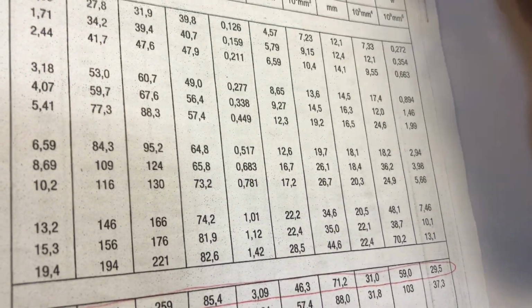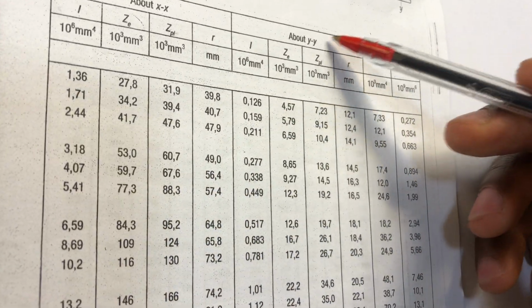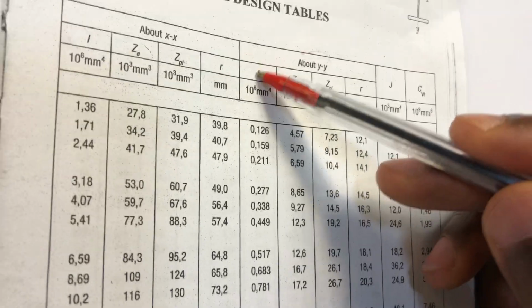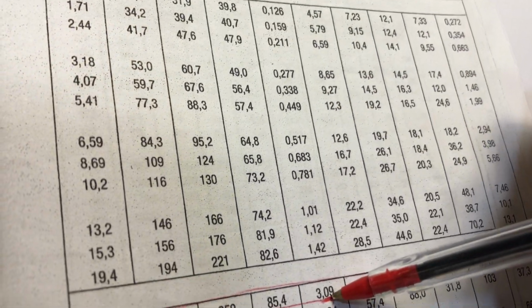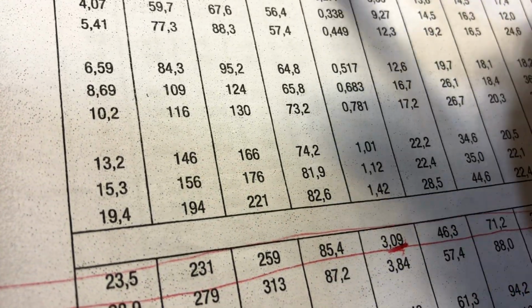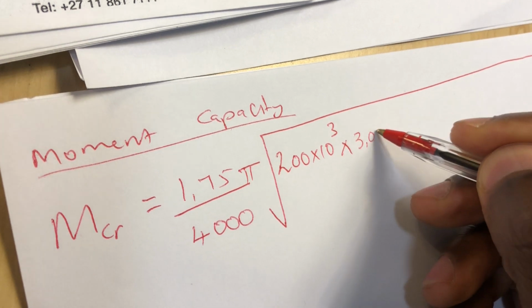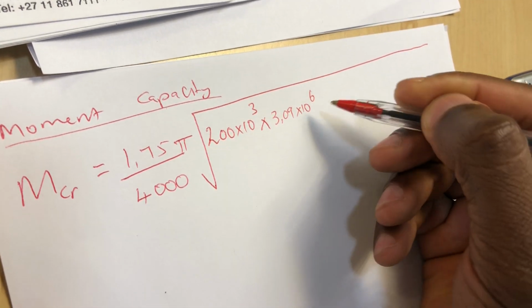IY. So now that you're going to get from your steel table, this is Y, and then you're looking for this value, so it's 3.09 times 10 to the power 6.